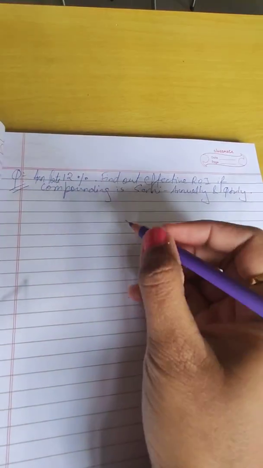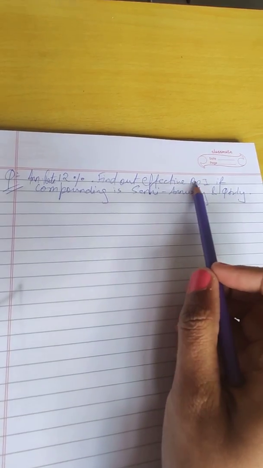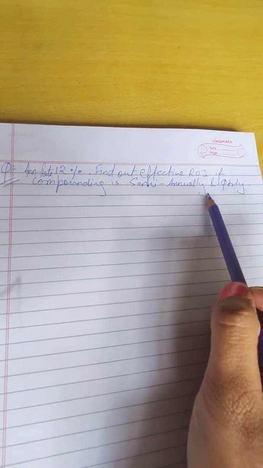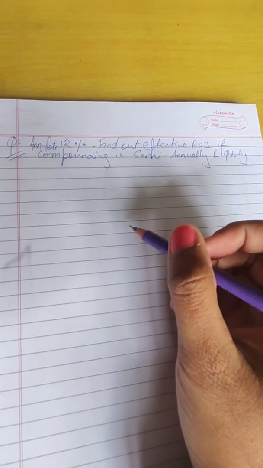Annual rate of interest is 12%, and you have to find effective rate of interest if it is semi-annually or quarterly. Now the formula is very simple in case you are going to find out effective rate of interest.